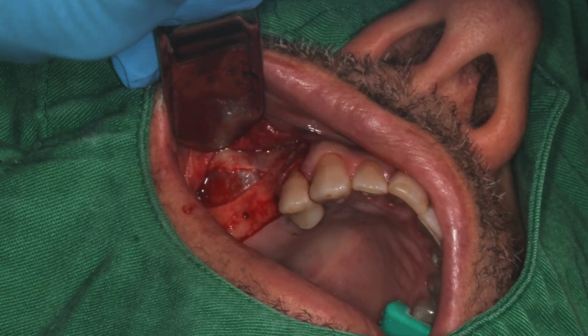So here we are now that the window was lifted. You can clearly see the outline. And this photograph particularly shows a good use of the Minnesota retractor.